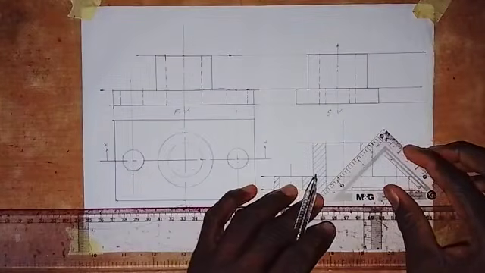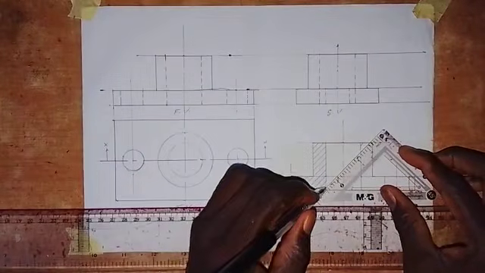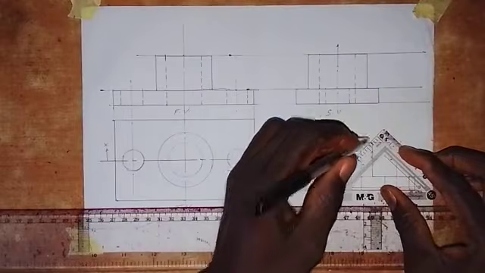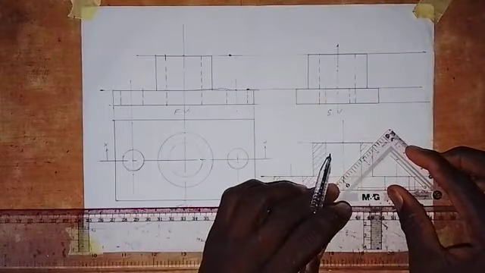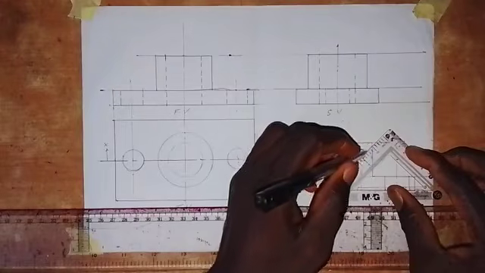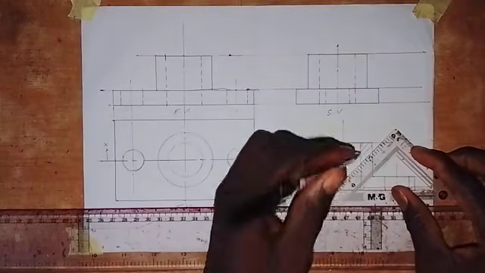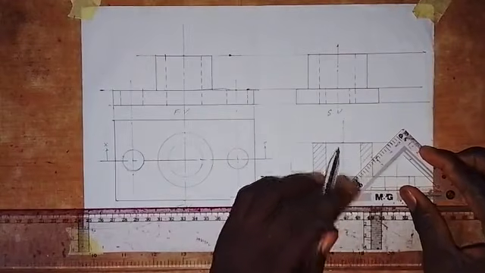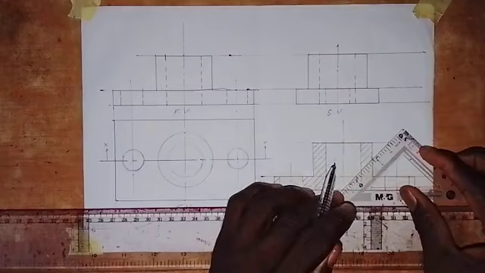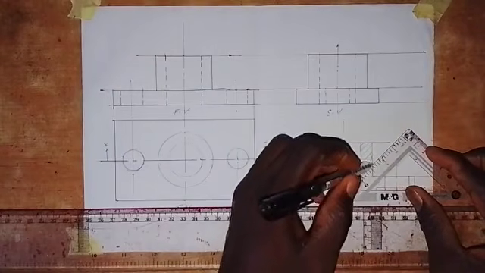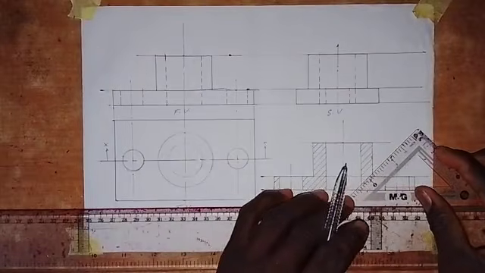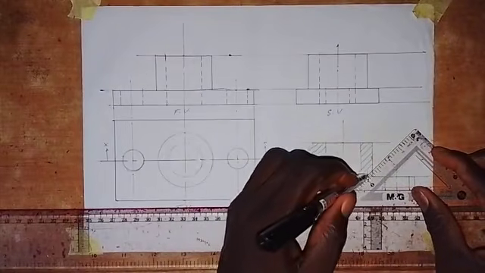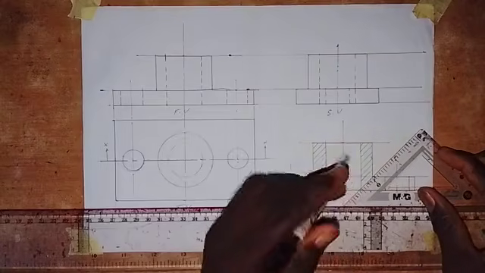Okay, so then here we also produce the line like this. Alright, so let's look at what I'm doing.